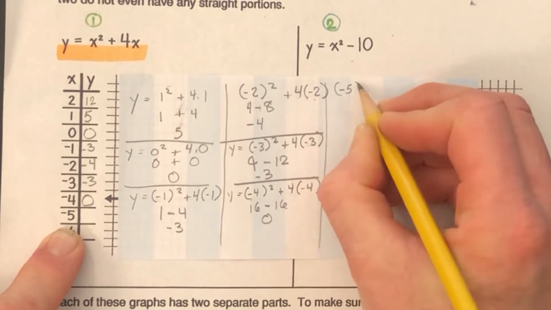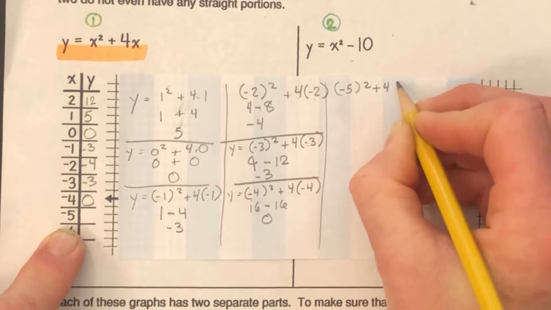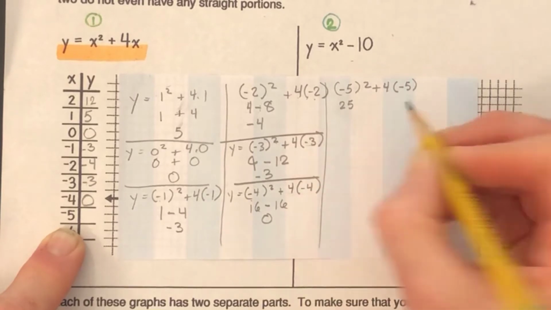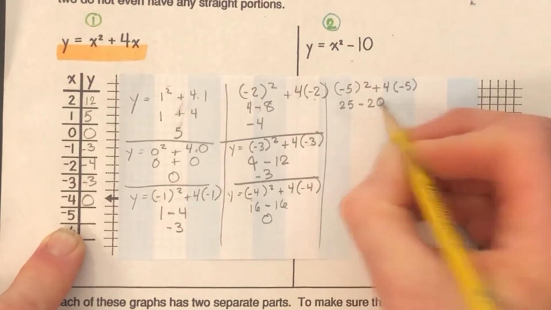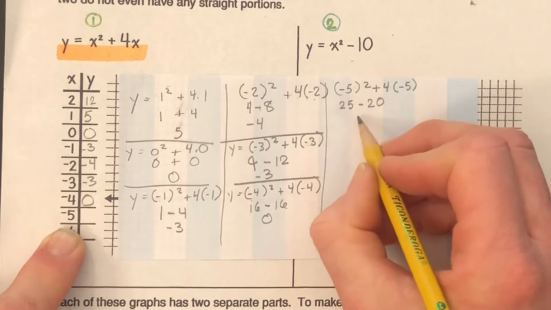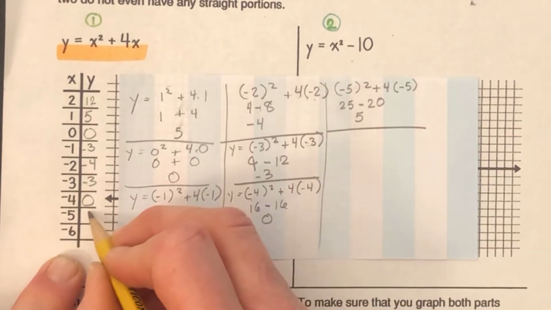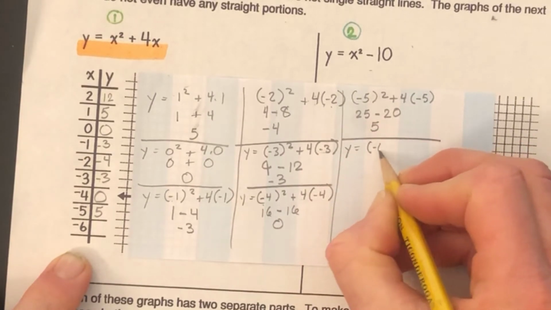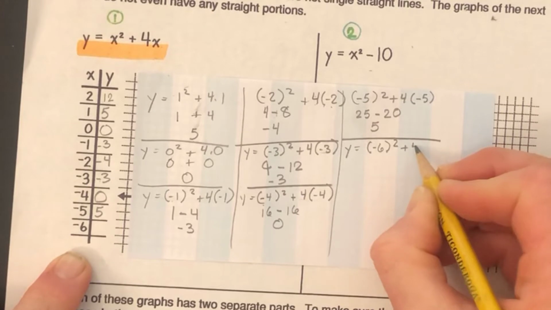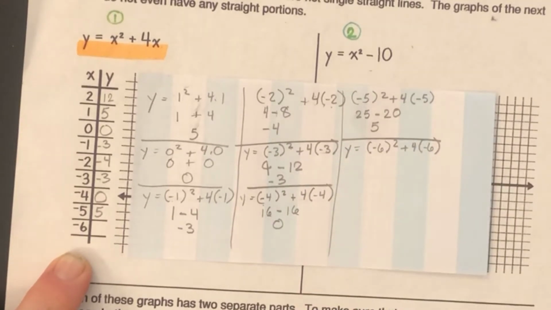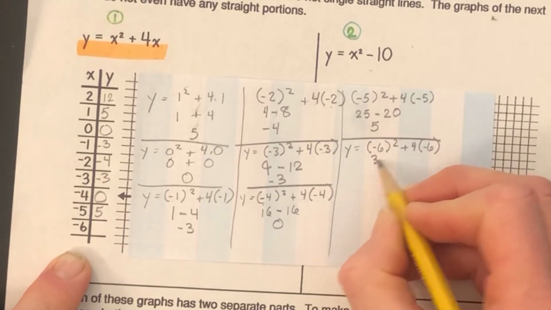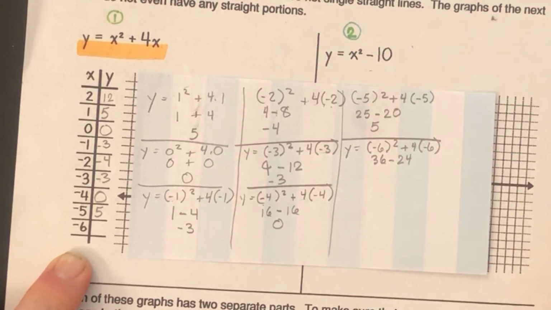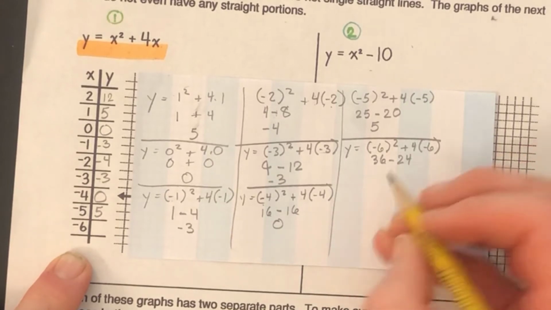Negative 5 squared plus 4 times negative 5 is 25 minus 20, or plus negative 20. Gives us 5. And finally, negative 6. That would be 36 minus 24, which gives you 12.